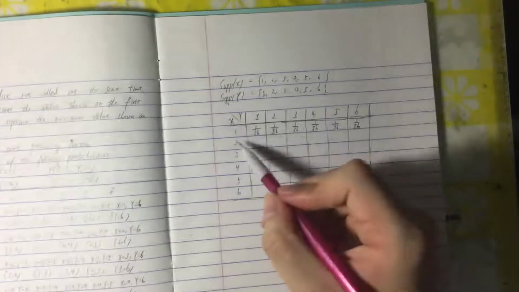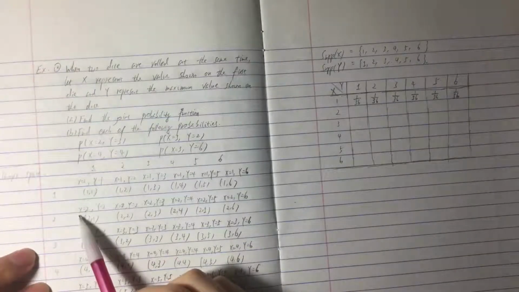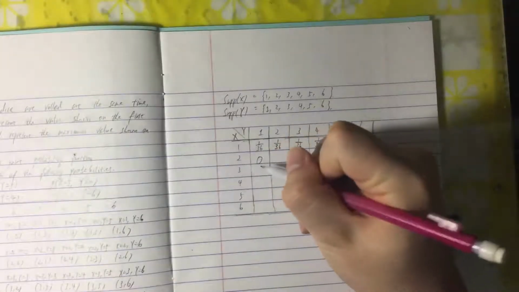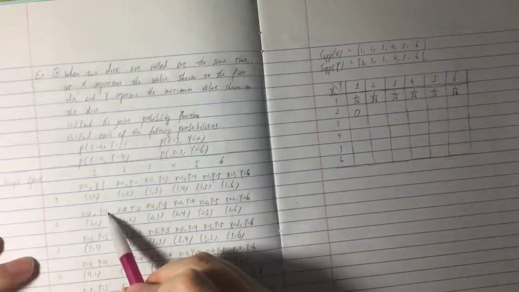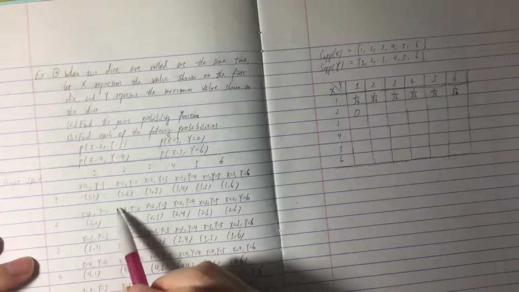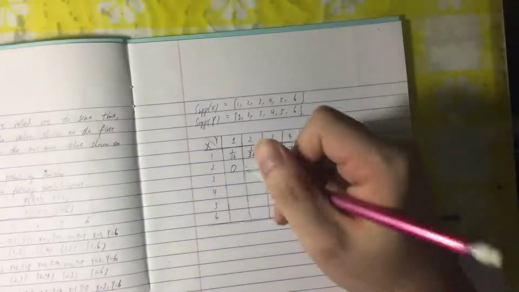Next row. When x is 2, y is 1, it doesn't exist here. So the chance is 0. Next, when x is 2, y is 2, we have two outcomes out of 36.